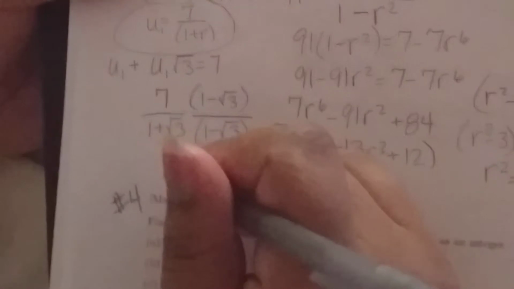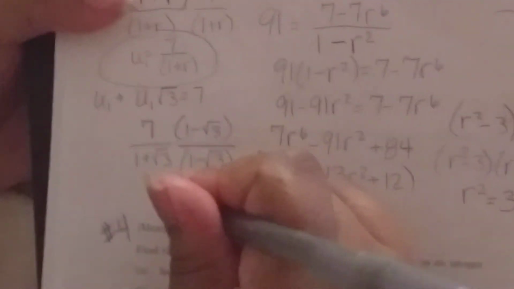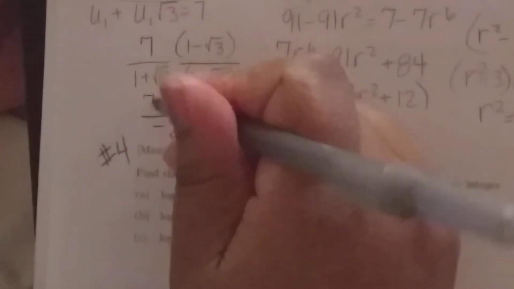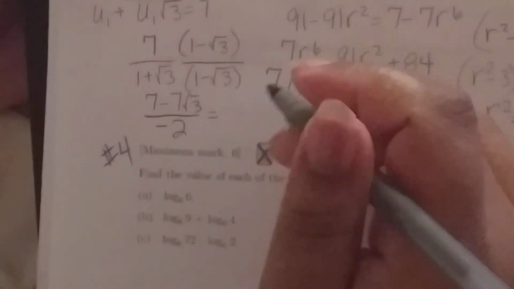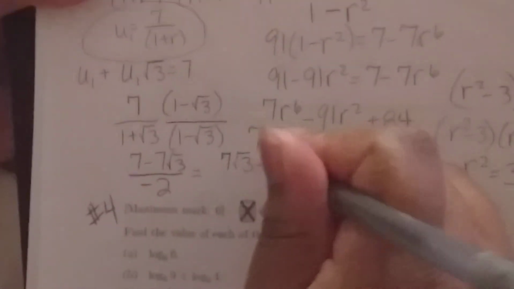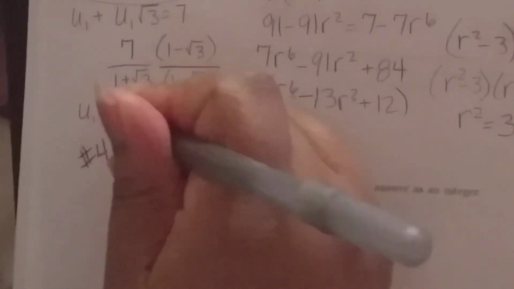So if we follow that out, we get 1 minus 3. 1 minus 3 is negative 2 on bottom. And then we get 7 minus 7 square roots of 3. Clean it up by factoring out the negative and getting 7 square roots of 3 minus 7 over positive 2. That's for u of 1.